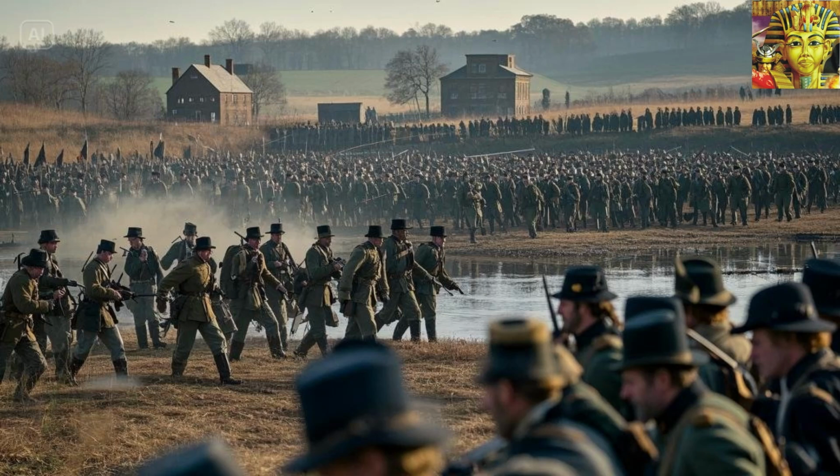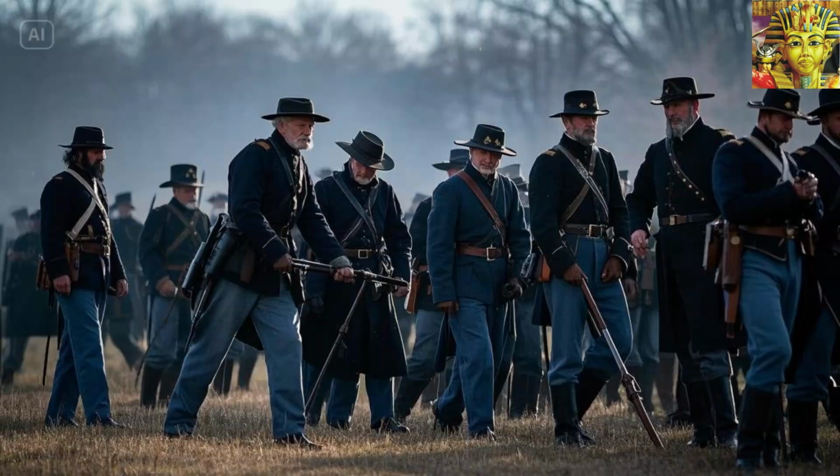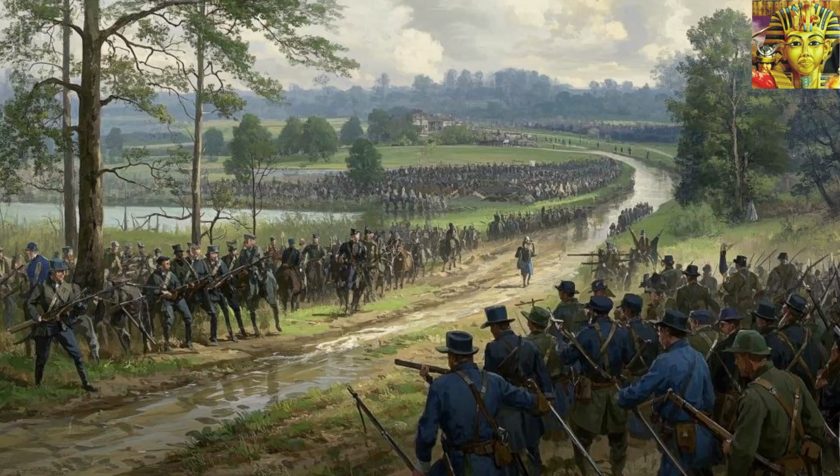Impact on the Confederate war effort. For the Confederates, the victory at Fredericksburg was a morale booster and a validation of Lee's defensive strategy. However, it also reinforced a sense of overconfidence that would contribute to later defeats, such as the Battle of Gettysburg.